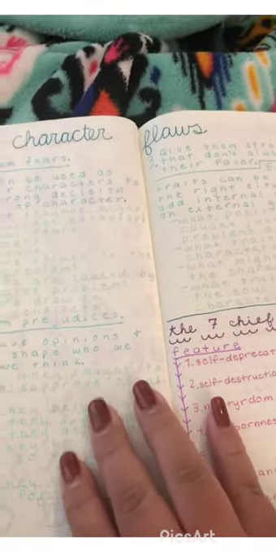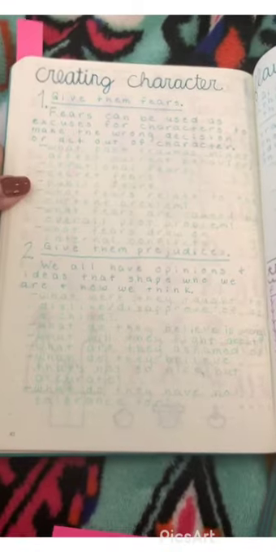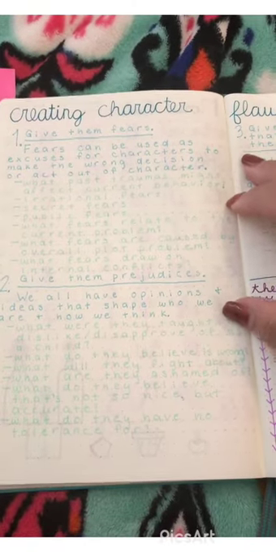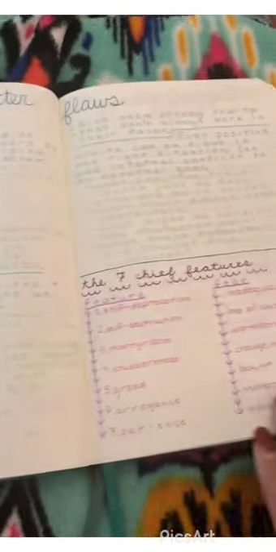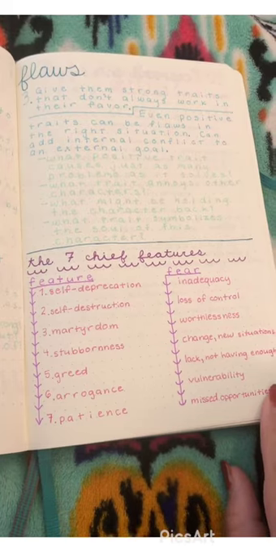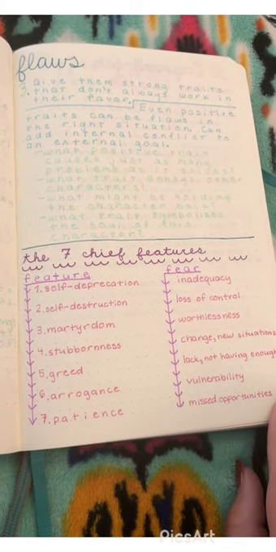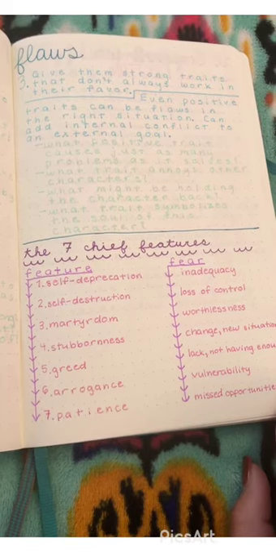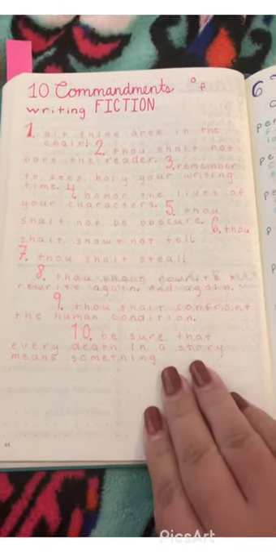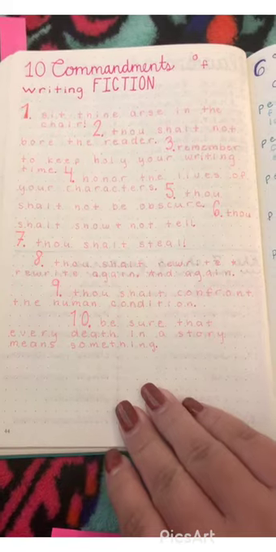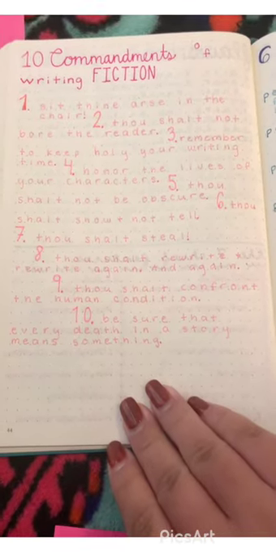Creating character flaws. This is something I struggle with because I struggle to sort of come up with unique character flaws that aren't stereotypical. And so we've got features and their corresponding fears over here. 10 Commandments of Writing Fiction. This is one of my favorite pages in the whole book. Please pause and read it.